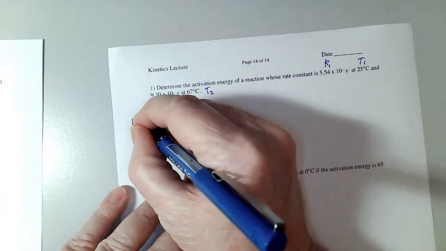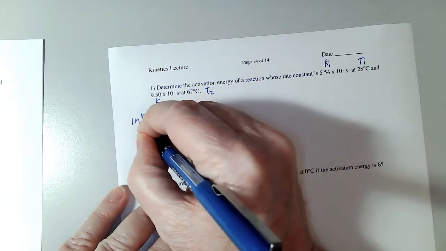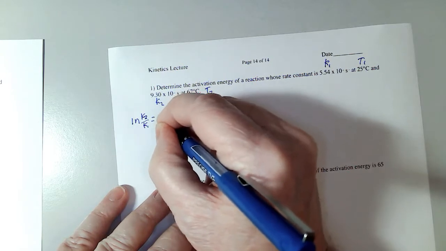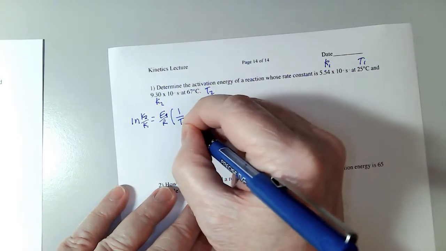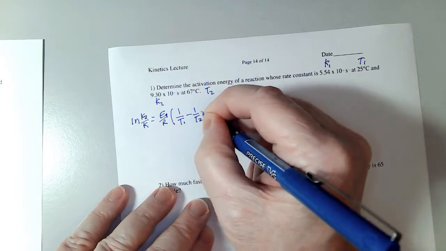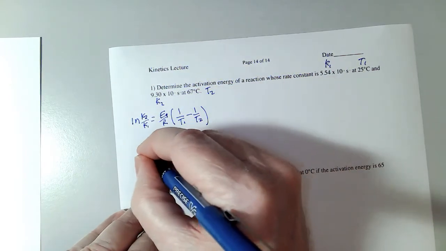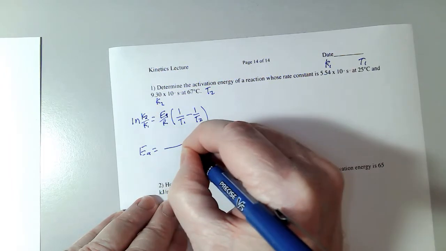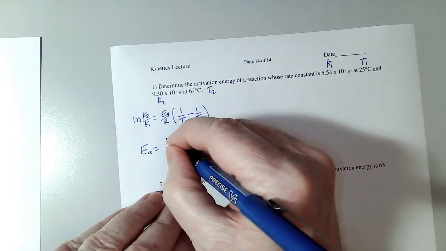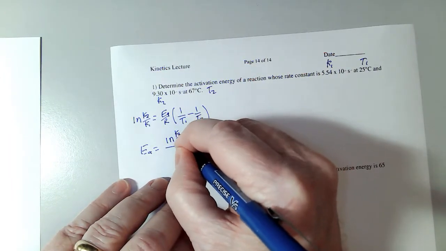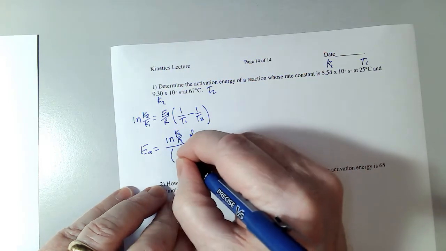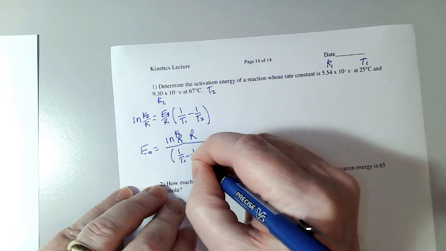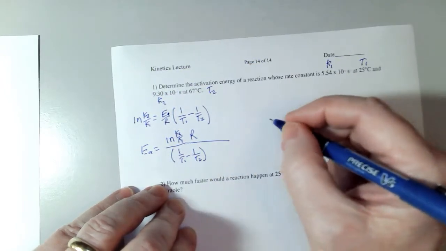So if I rearrange the ln of K2 over K1 equals EA over R times 1 over T1 minus 1 over T2, EA is going to equal the ln of K2 over K1 times R over 1 over T1 minus 1 over T2.